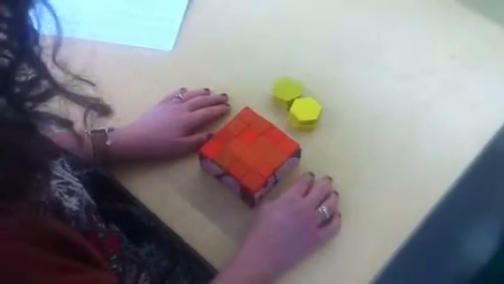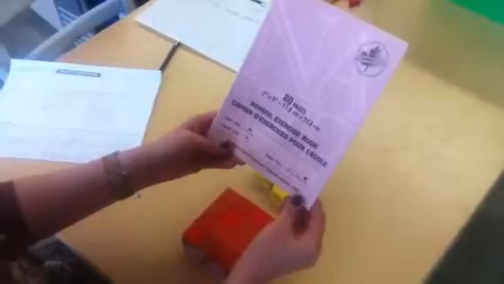What I would like you to do at home for homework tonight is take your flip book. This is Eloise's, thank you Eloise, but you'll have this at home tonight.